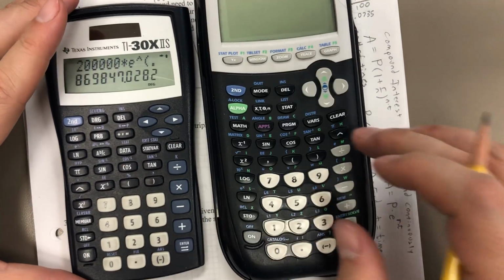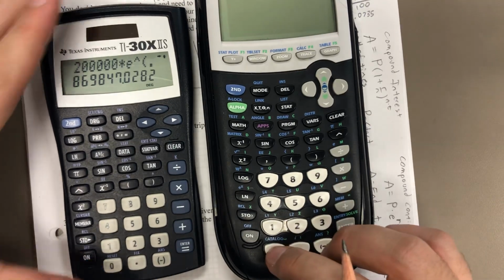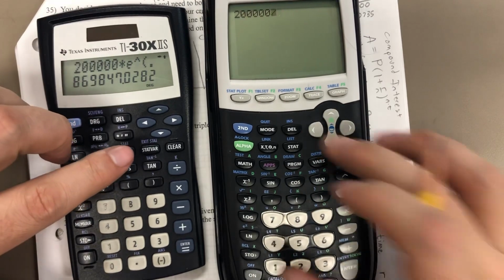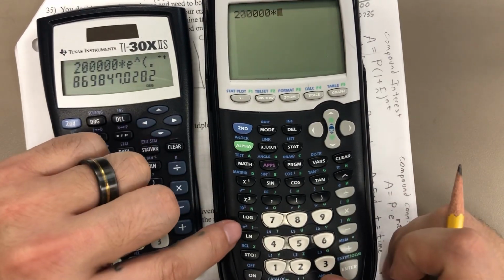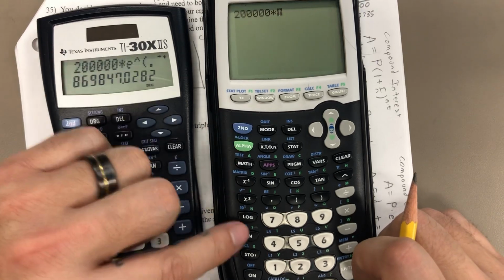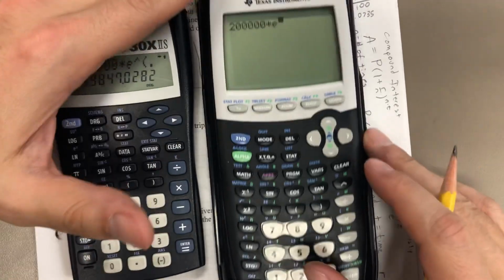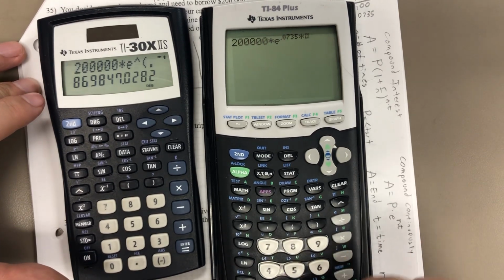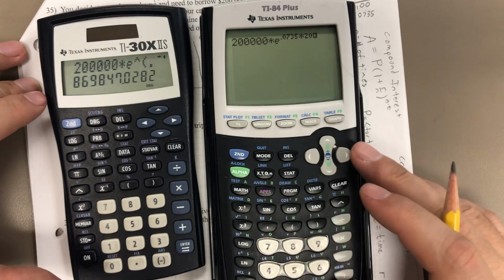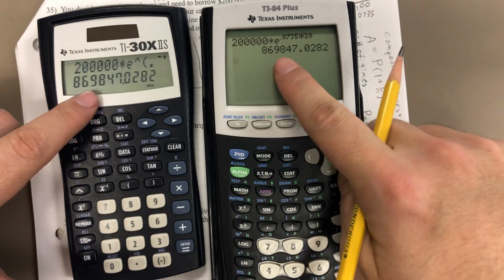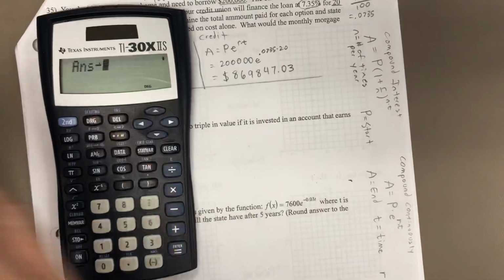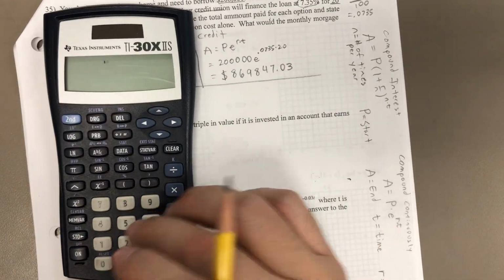Okay, and let me show you where to find that on your calculator over here. So for the exact same thing, 200,000, and then times E to the power of, so times E to the power of is right over here next to the ln again, so you hit second ln, and now it's E to the power of, and then you type in the rest of it. So 0.0735 times 20, and you should get the exact same number. Yeah, 869,847.0282. Yep, same thing. So see, that's how you type it in on one of those calculators instead.